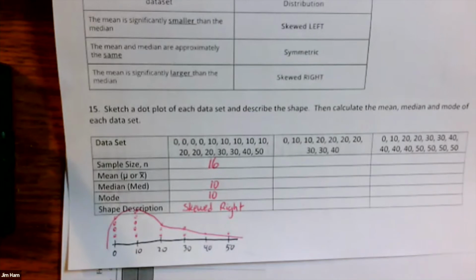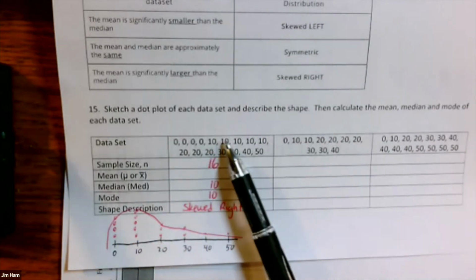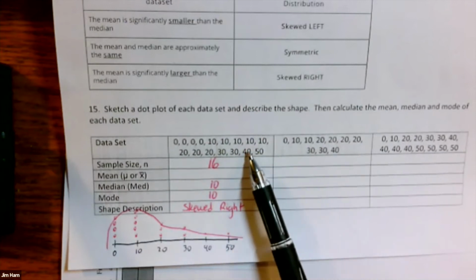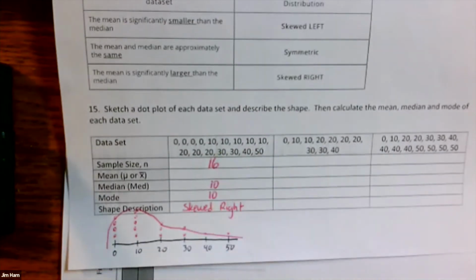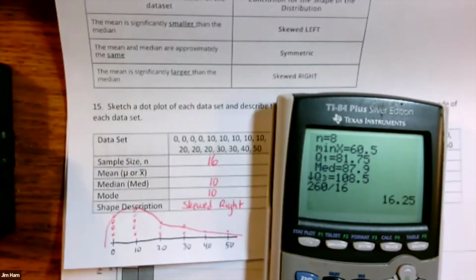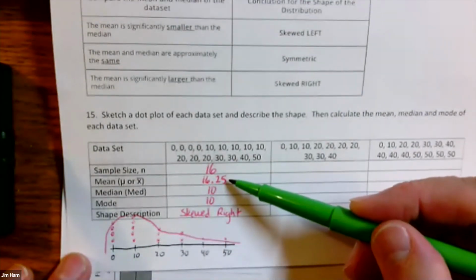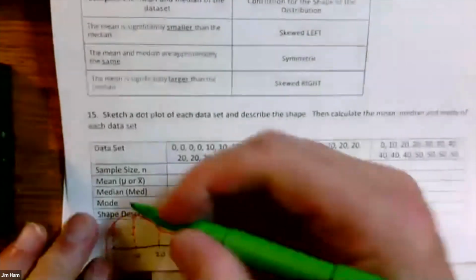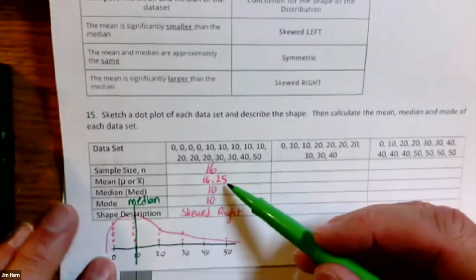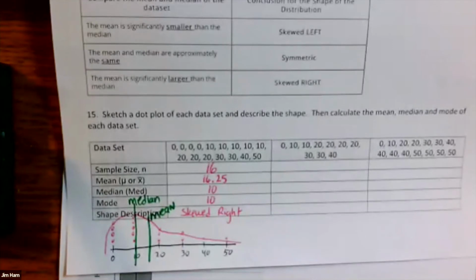And then the mean, 16 data values. If you add them all up, 10, 20, 30, 40, 50, 100, 200, 60. So it would be 260 divided by 16, 16.25. And then what I want you to observe here is if we plot the mean and the median, so here's the median, and then the mean is 16.25, which would be right in here. You can see if you look at the relationship between the median and the mean, that the mean is going to be closer to the tail. That's what you need to see here. That one outlier really sways the mean to the tail.